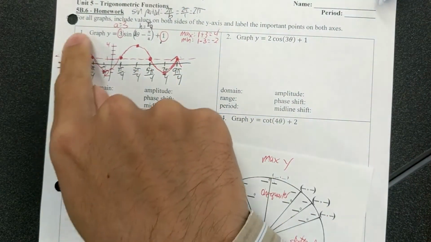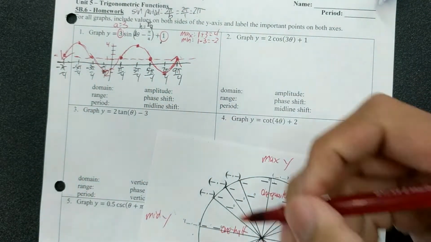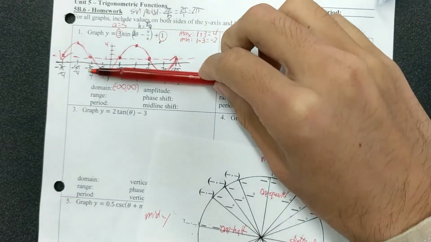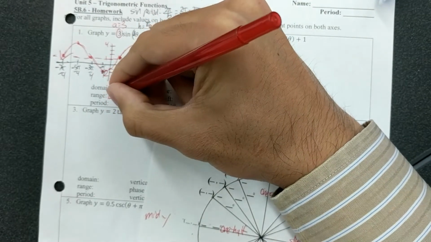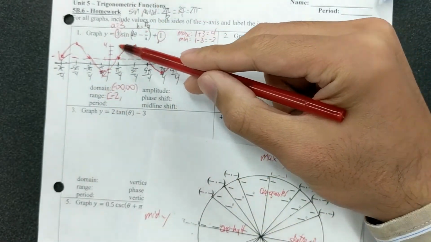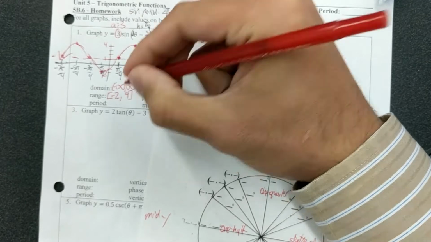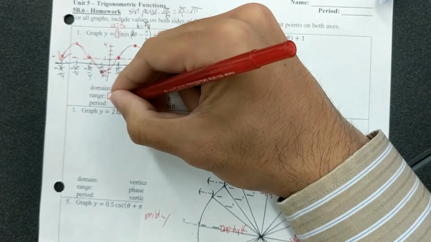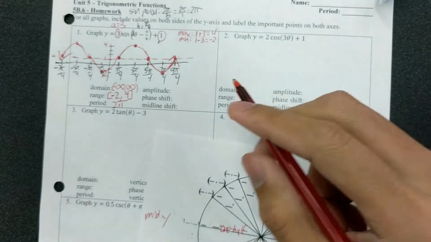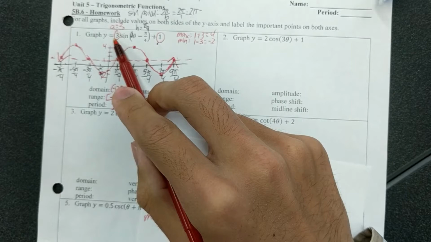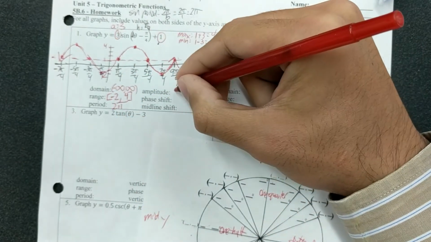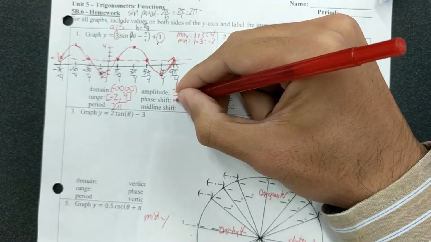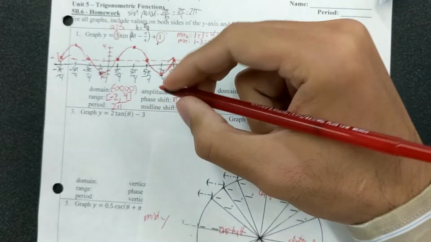Okay, so domain for sine, I can see I can use every single input without any gaps. Range, the lowest y value I hit is -2, and I actually hit it, so I put the bracket. The highest y value is +4, and again bracket. Period, 2 pi over b was just 2 pi. Okay, amplitude is the absolute value of a, so absolute value of 3 is just 3. Phase shift is h, so pi over 4. And midline shift is k, so +1.